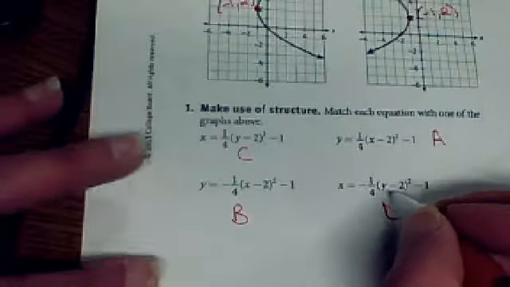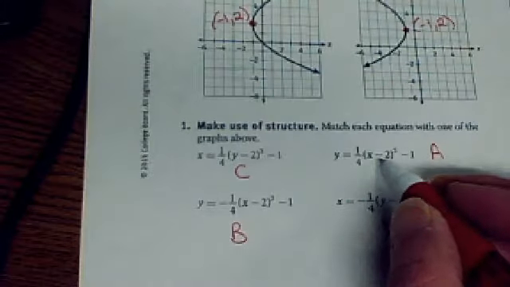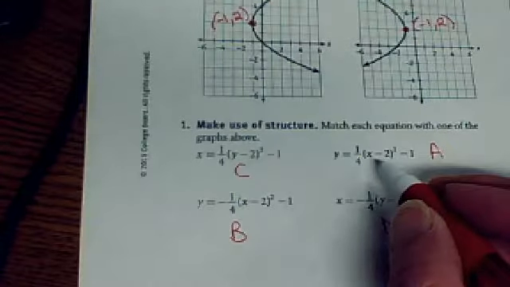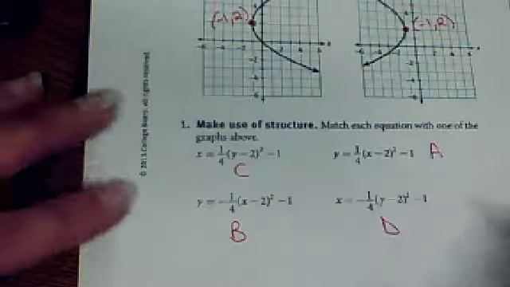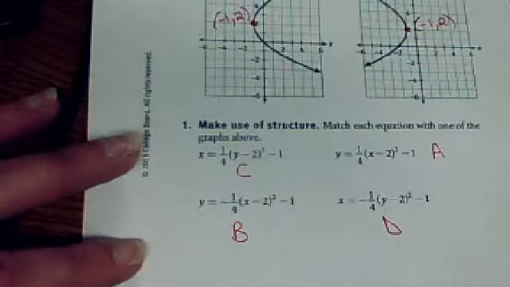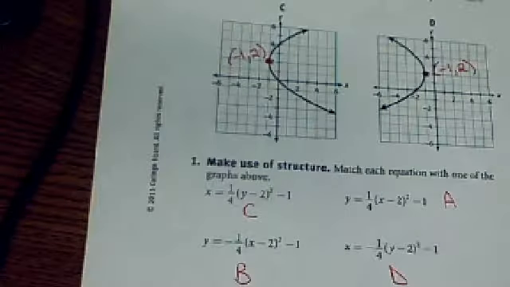The 2 is being subtracted from the y, while here it was being subtracted from the x's. So that's kind of our little introduction to the shape of parabolas and how their equations relate.